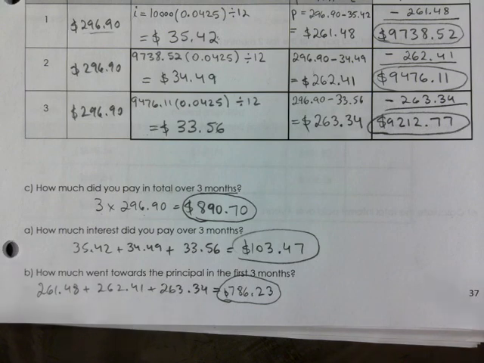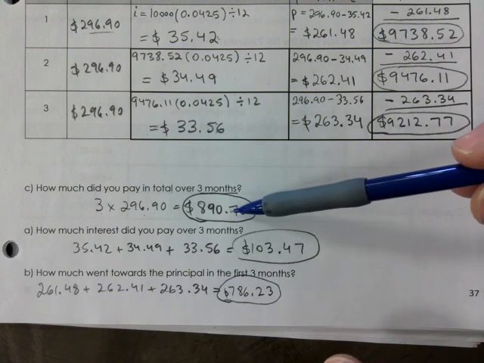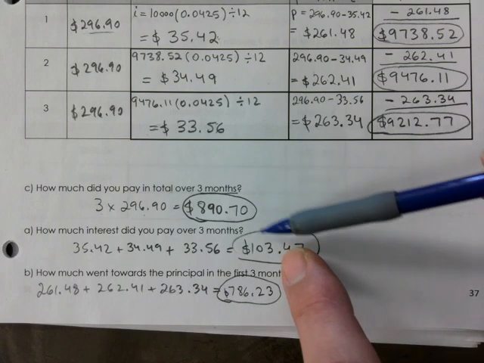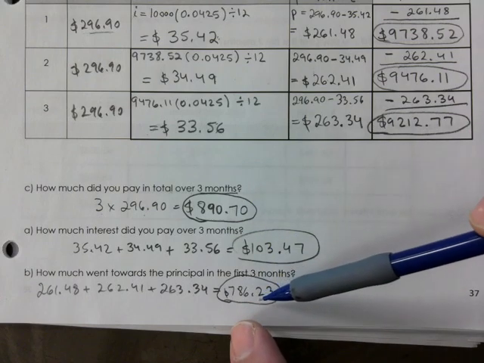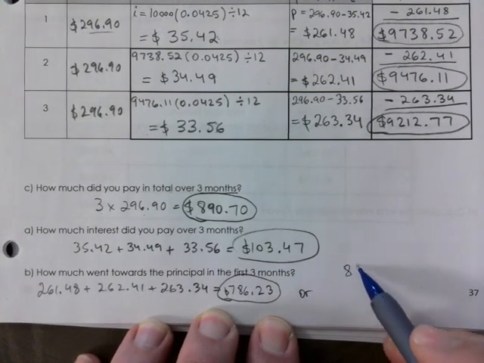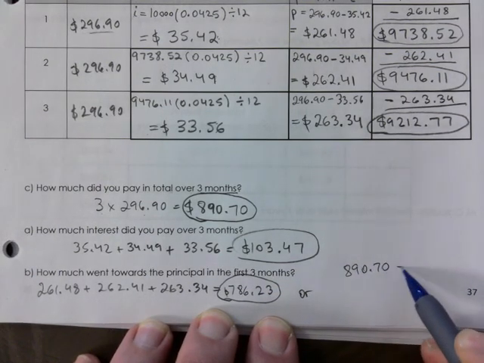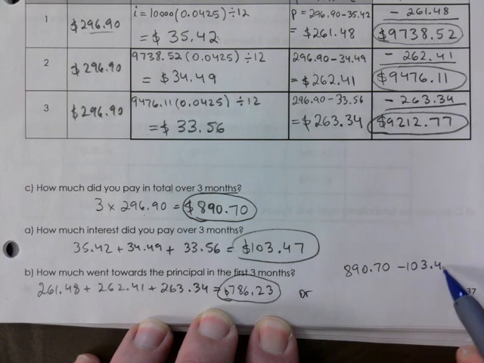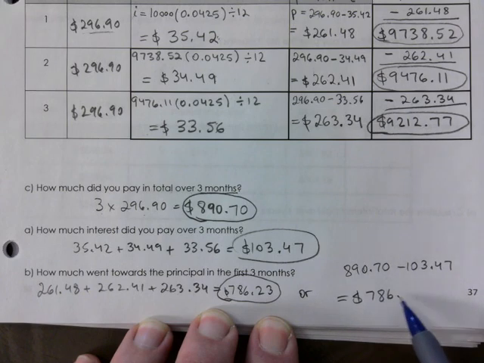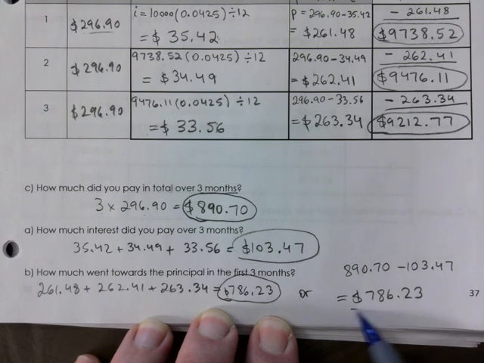Anybody know how else we could have figured this number out? This is the total we paid them, total interest the bank took off. The difference between these two is what that should be. Okay, so 890.70 minus 103.47, you still have 786.23, no matter how you do it.